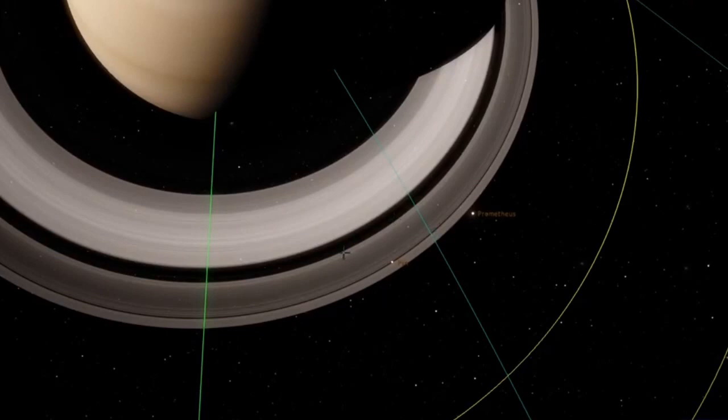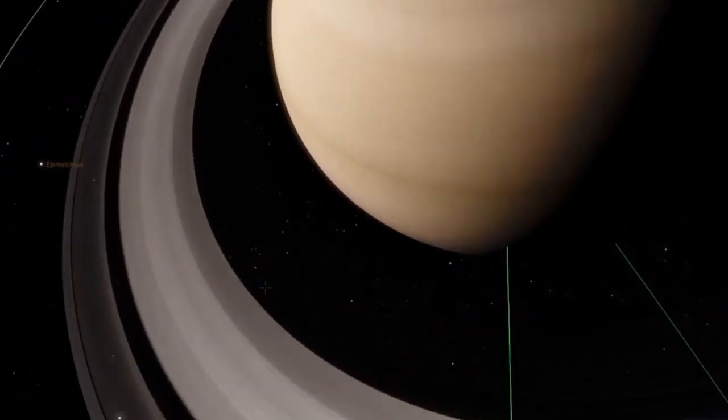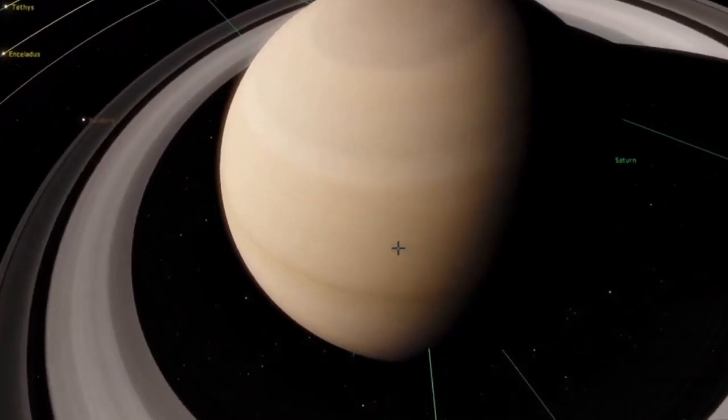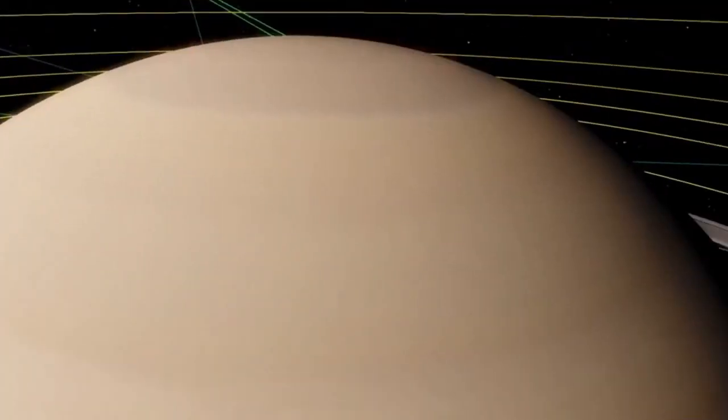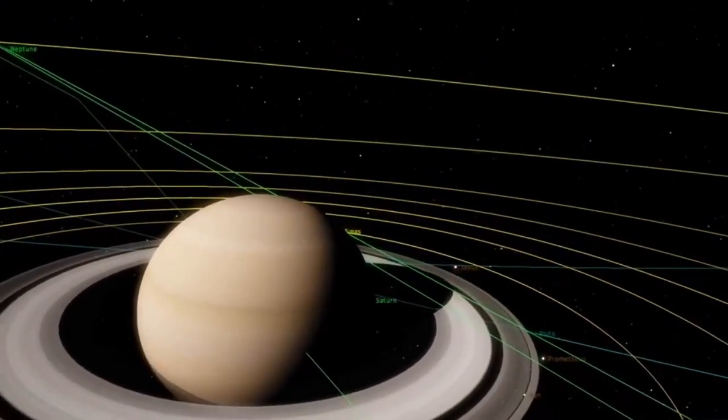And Saturn actually has a very big ring. I mean, it's a very thick ring. The ring's thickness is somewhat like 20 or 25 kilometers. That's why it is so visible. And it is also a gas giant as we know it.